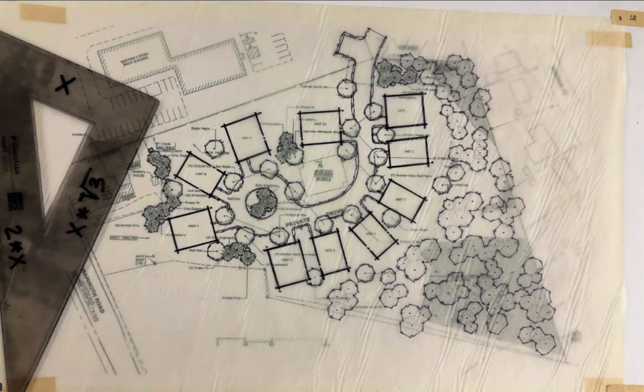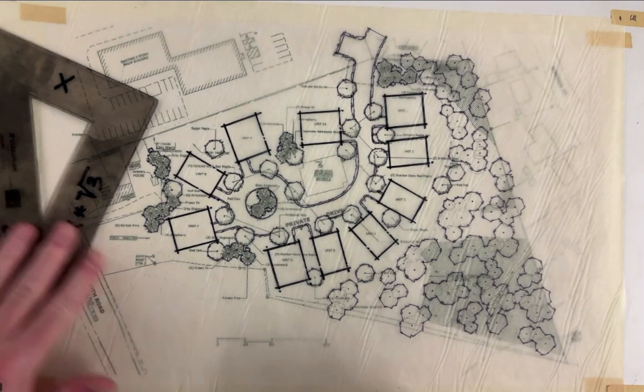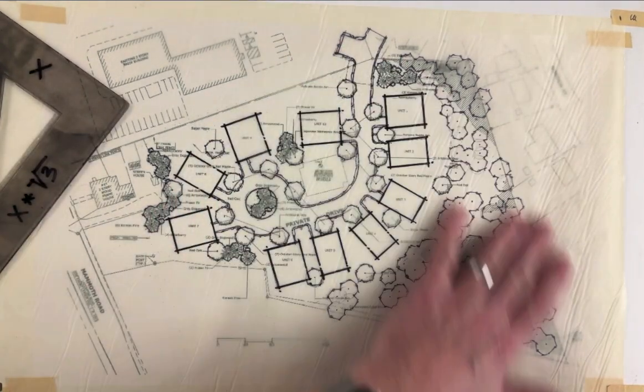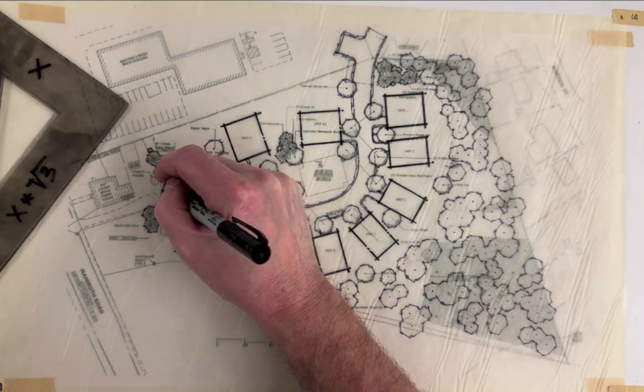Now I'm going to start hitting some of my trees, which is going to be a job. I have to put my branches in the trees.